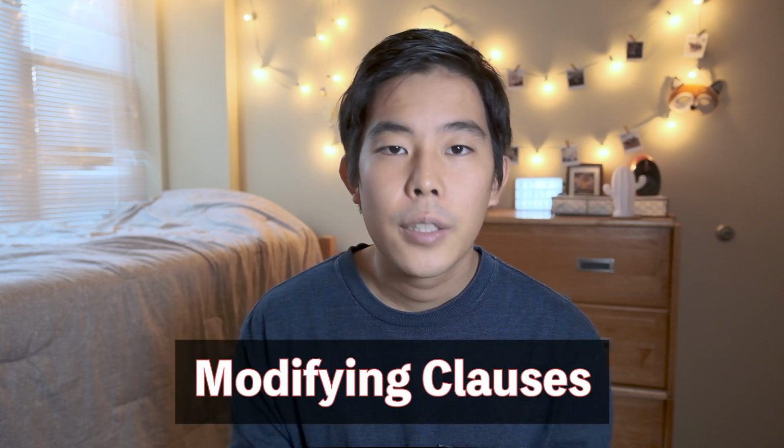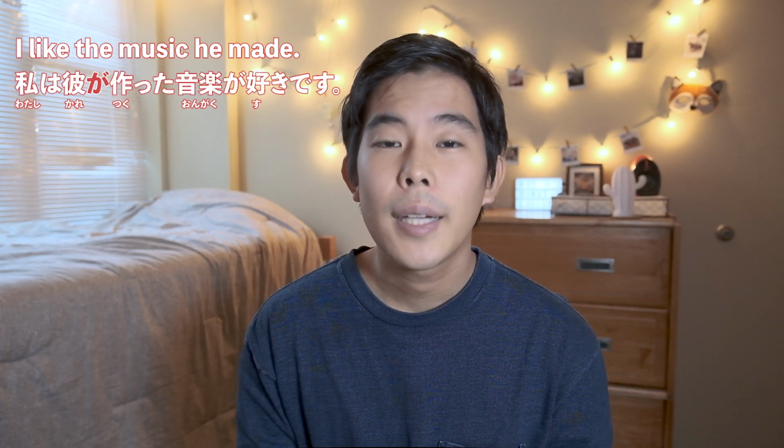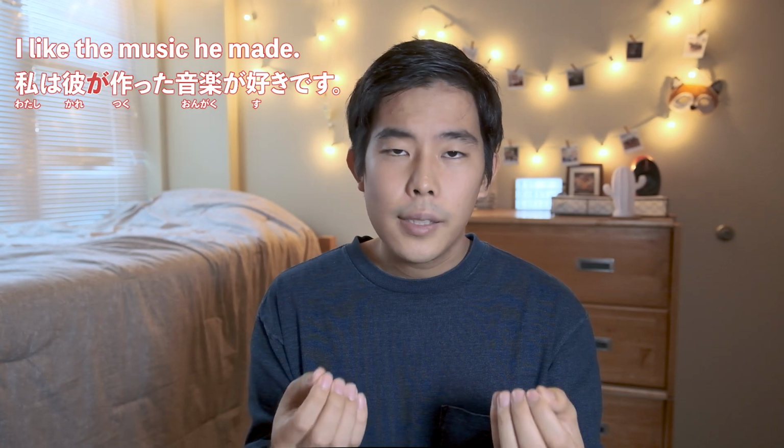So, as we have discussed so far, you might want to make sure you know how to distinguish the wa particle and the ga particle, because you might be complimenting someone, but he or she might get offended. Another specific occasion where you have to change the wa particle to the ga particle is when you are describing a noun using modifying clauses. For example, when we want to say, I like the music he made, we say, 私は彼が作った音楽が好きです。This seems confusing.